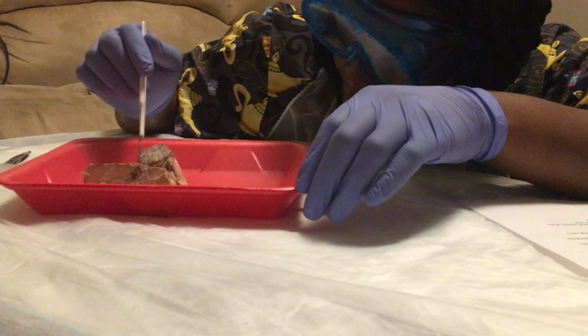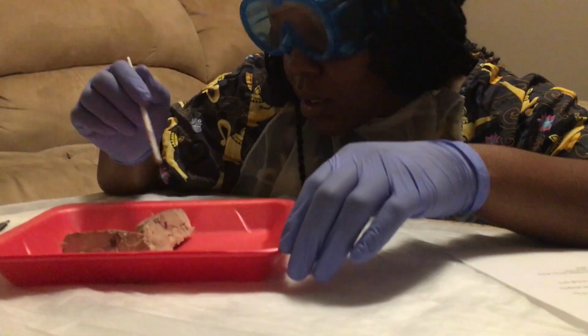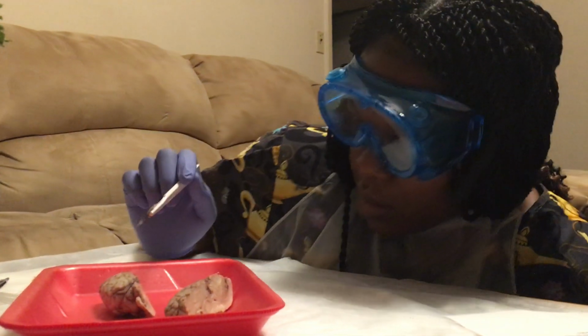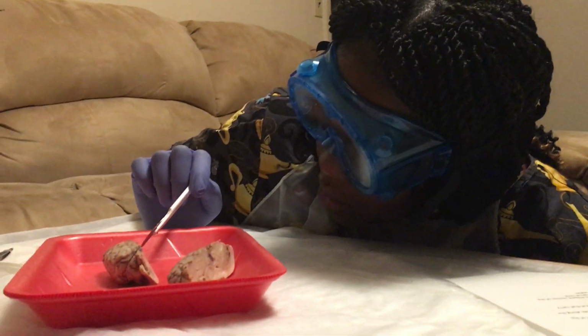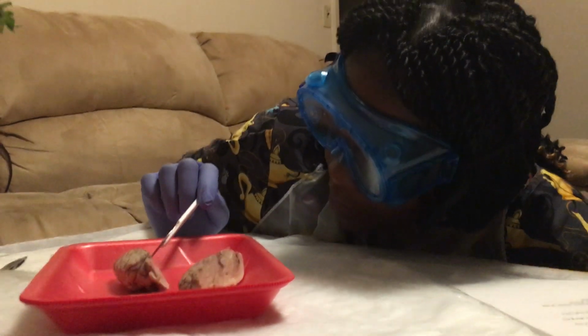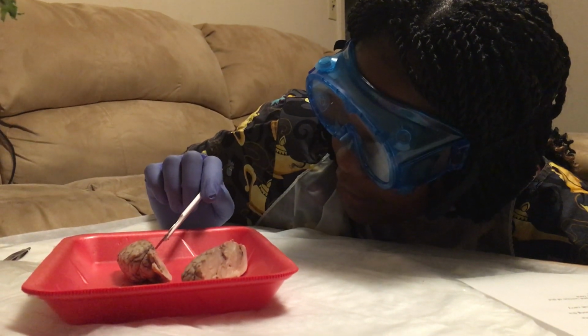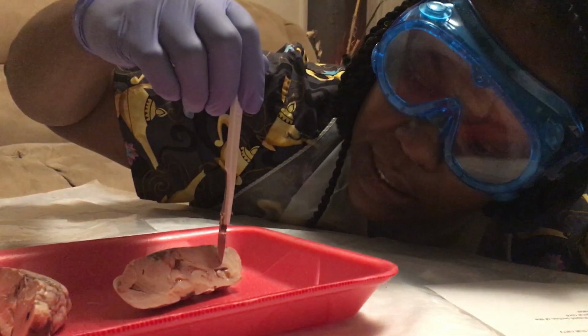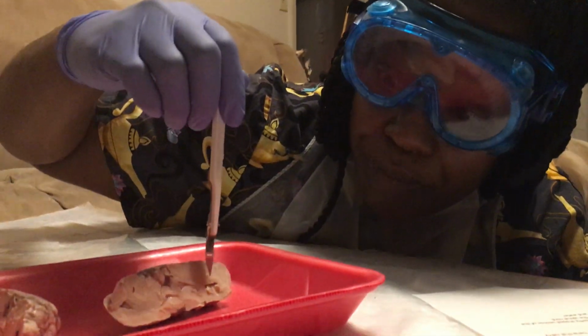It looks like it's better. I'm sorry. The corpus callosum. I believe this is it. This part right here. This is the corpus callosum. That's the corpus callosum.